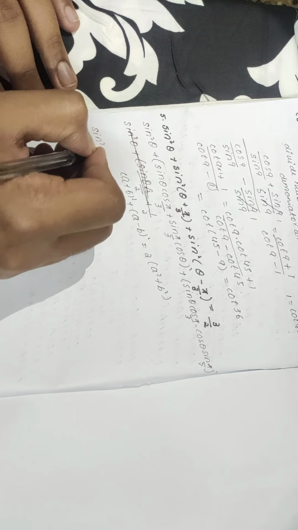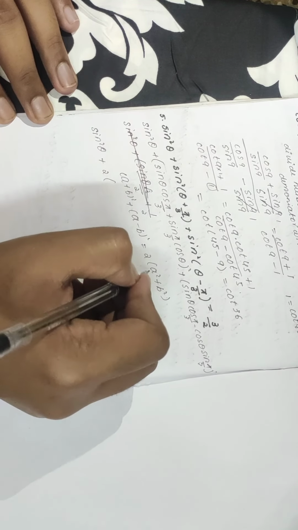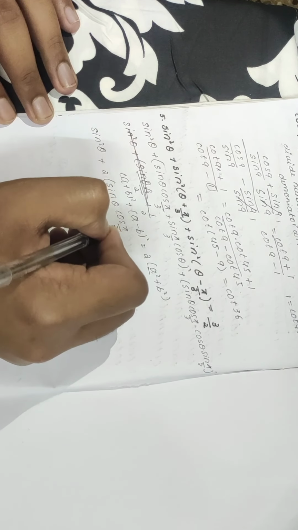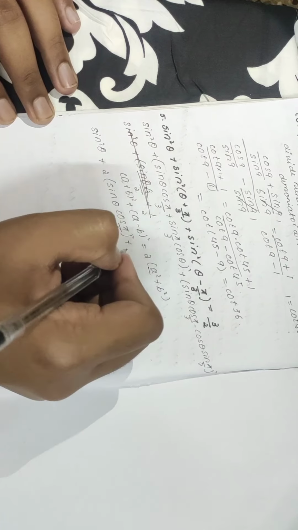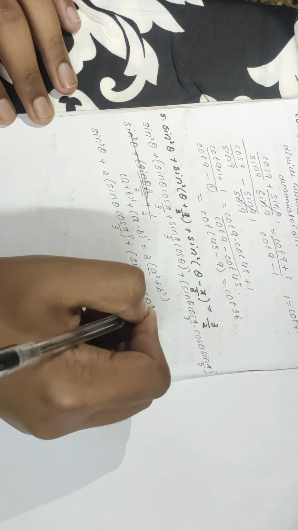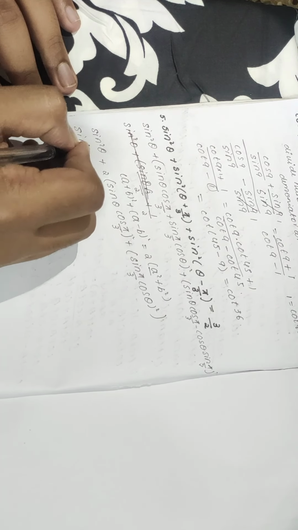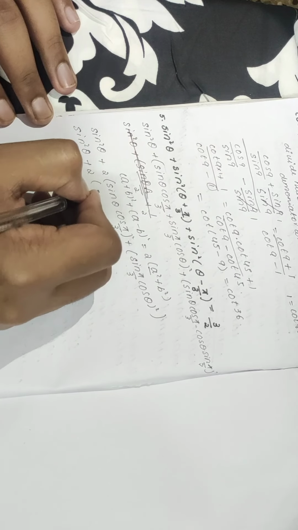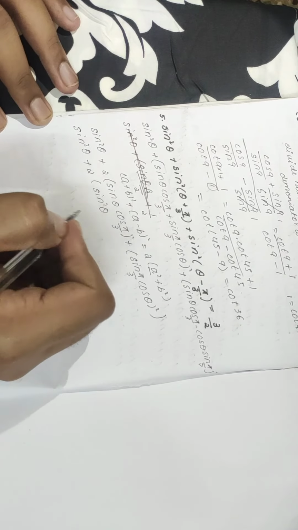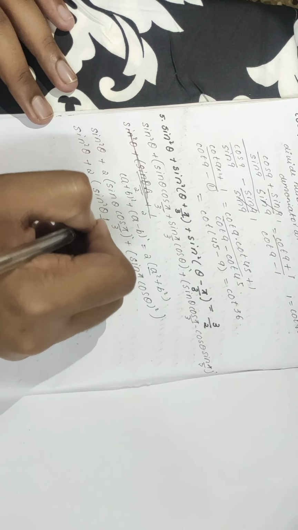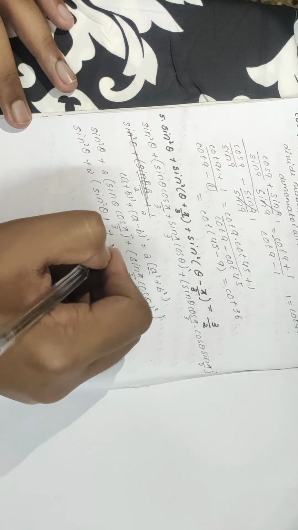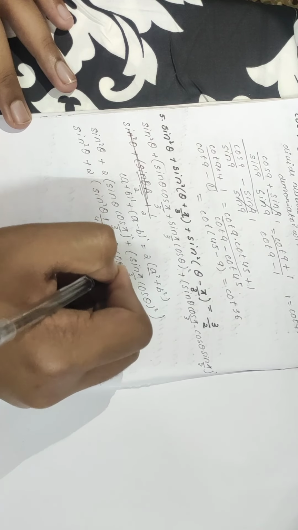So sin square theta plus 2 into, the value of a is sin theta cos pi by 3 whole square and b is sin pi by 3 cos theta. So sin square theta plus 2 into sin square theta, the value of cos pi by 3 is 1 by 2, so whole square is 1 by 4, plus sin pi by 3 is root 3 by 2, that is 3 by 4, into cos square theta.